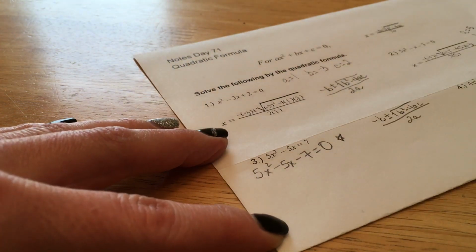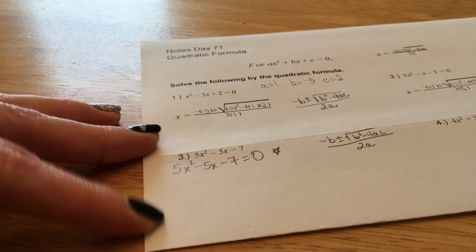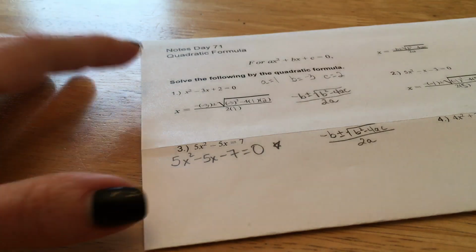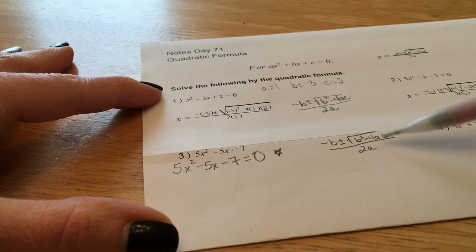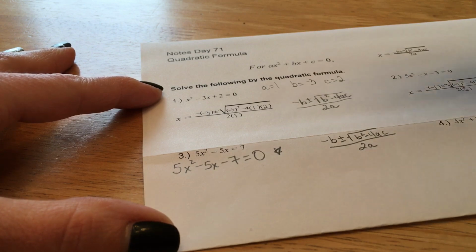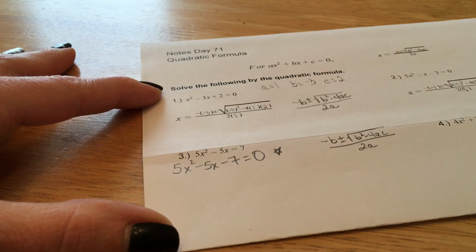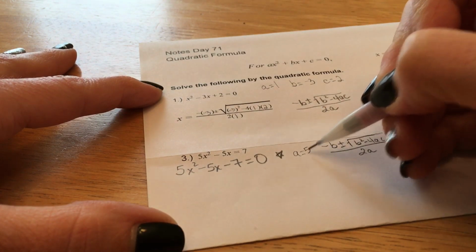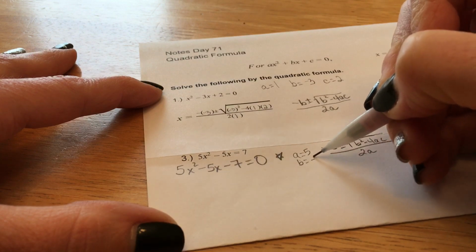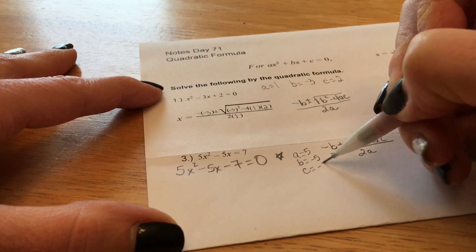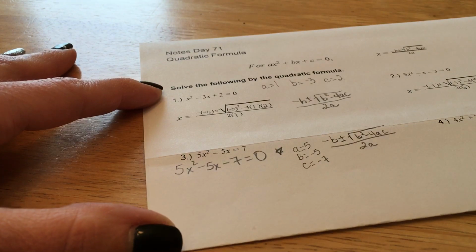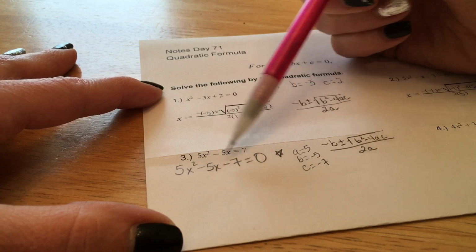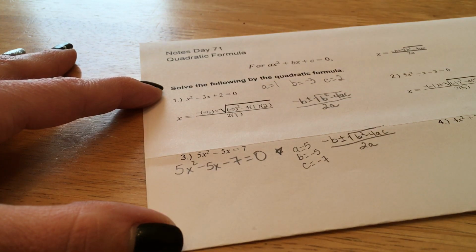And that step is super important because if I don't have that equation set equal to 0, the quadratic formula is not going to work. I have rewritten the quadratic formula over here so I can keep referencing it as we're plugging these values in. And so now we need to look for what's A, B, and C. So A in this problem is 5, B in this problem is negative 5, and C is negative 7. I'm just pulling those values straight from the equation.